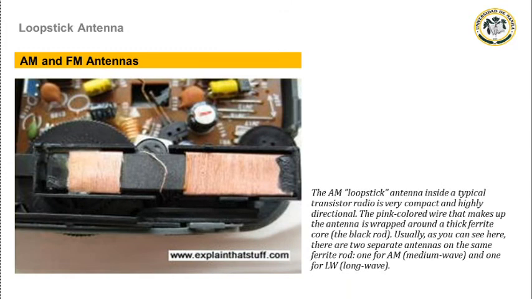AM and FM antennas. The photo is the AM loopstick antenna inside a typical transistor radio. It is very compact and highly directional. The pink-colored wire that makes up the antenna is wrapped around a thick ferrite core, the black rod. Usually, as you can see here, there are two separate antennas on the same ferrite rod. One for AM, medium wave, and one for LW, which is long wave.